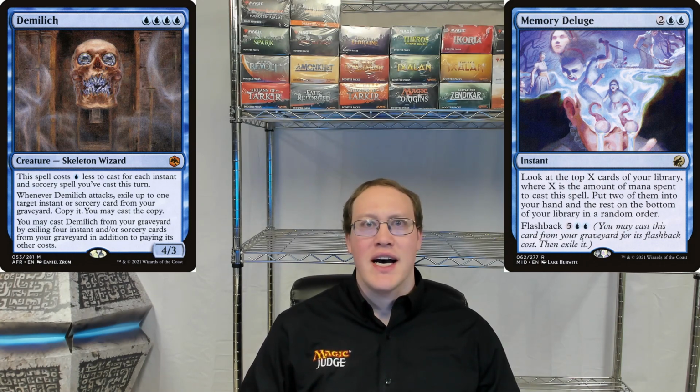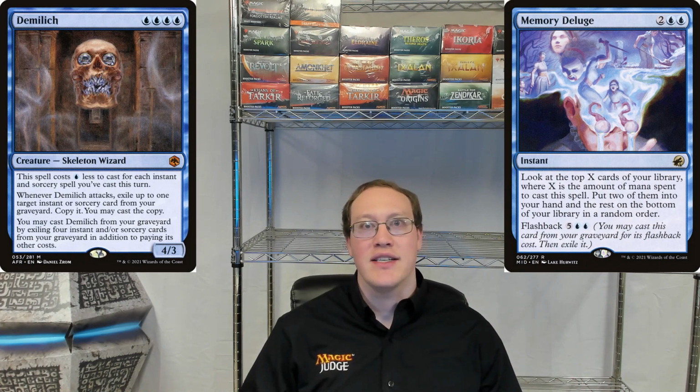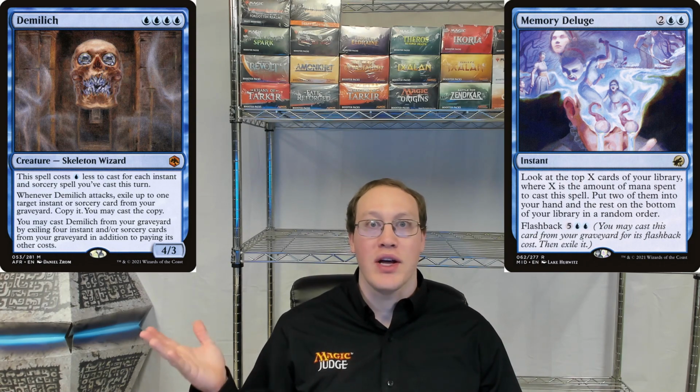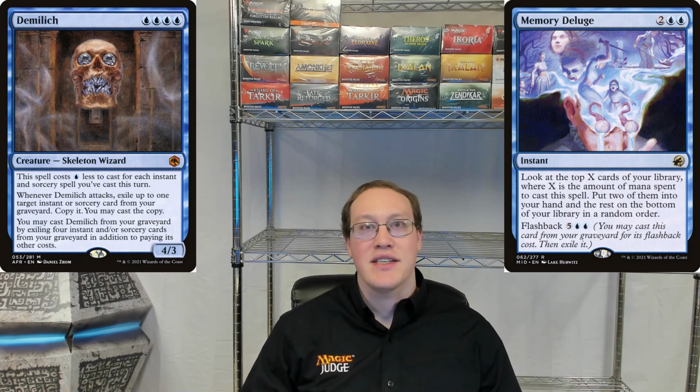As a little bit of an aside, you might be wondering why there are two different types of templates for this same sort of effect. And what you'll notice is that anything that copies a spell on the stack is going to use the same templating as Galvanic Iteration. You won't have to cast the copy because when you copy the spell on the stack, it's going to be created on the stack, so there's no need to cast it. On the other hand, if you have something like Demilich, which copies a spell that's in another place, well, in order to get that spell from wherever it is onto the stack, you're going to need to cast it. And so that's the reason why there's two different types of phrases that they use for this type of effect.